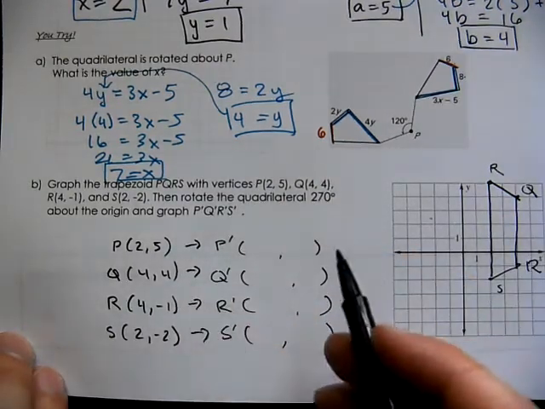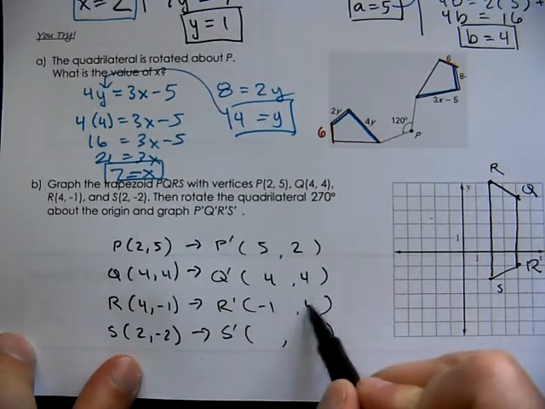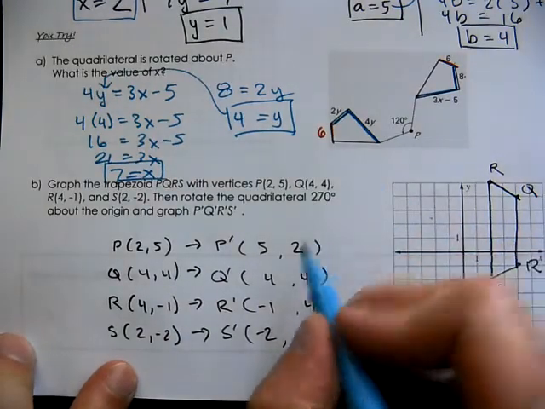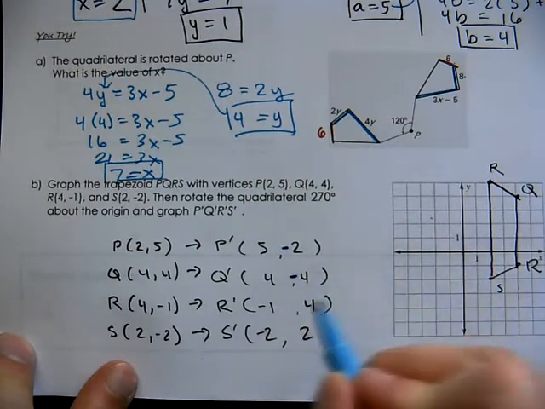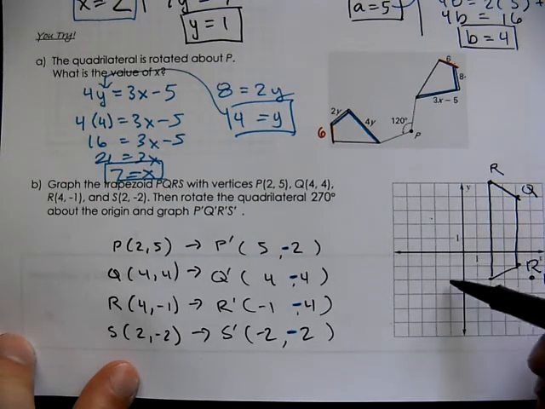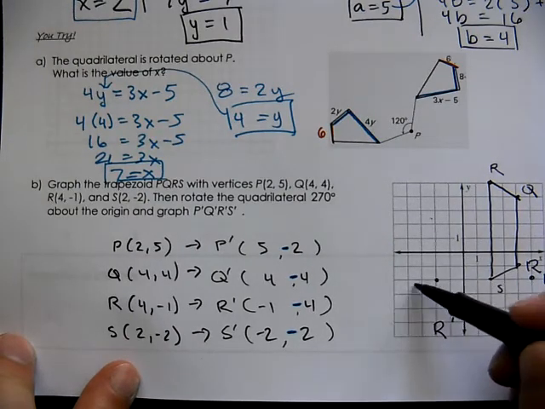We're going to apply the rule which says first, switch the numbers around, and then change the sign in back. So the y coordinates change their sign. And that's what we'll plot. So P prime is at 5, -2. Q prime is at 4, -4. R prime is at -1, -4. And lastly, S prime, -2, -2.